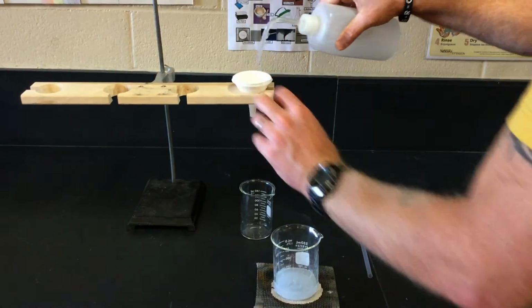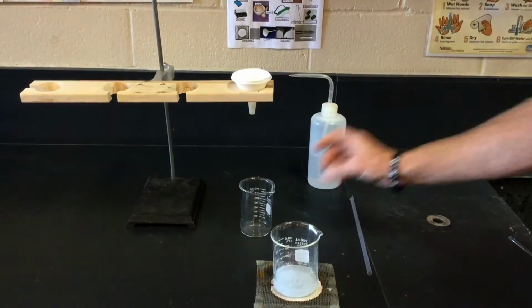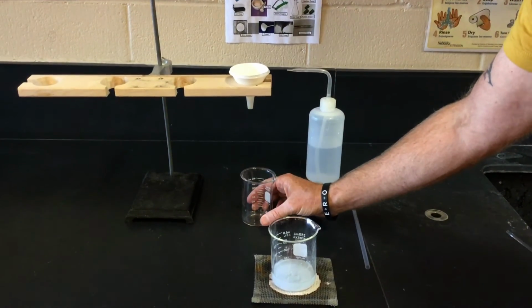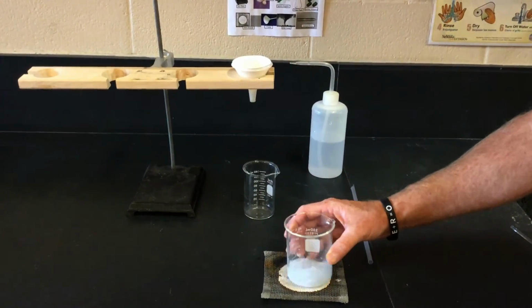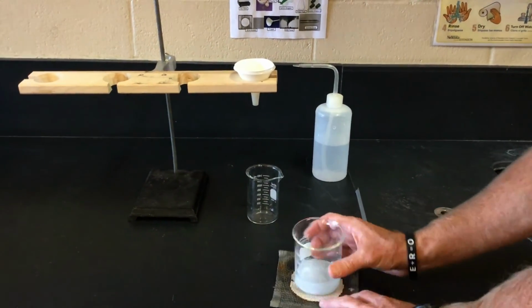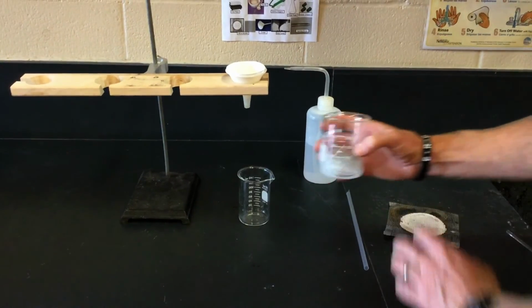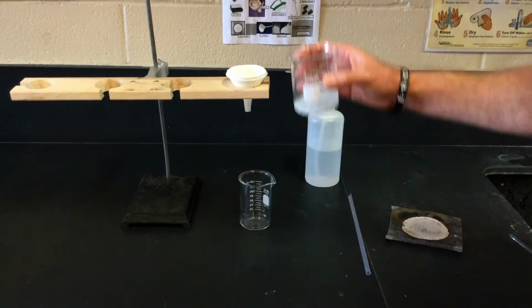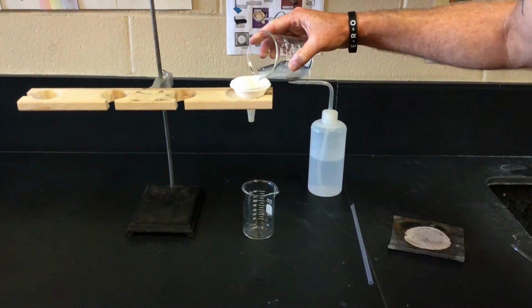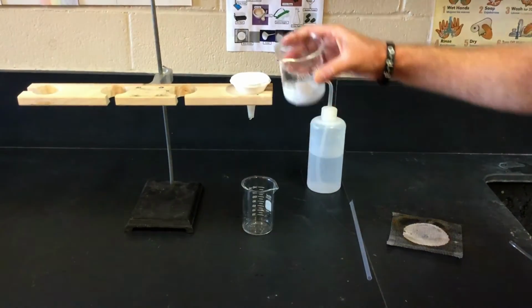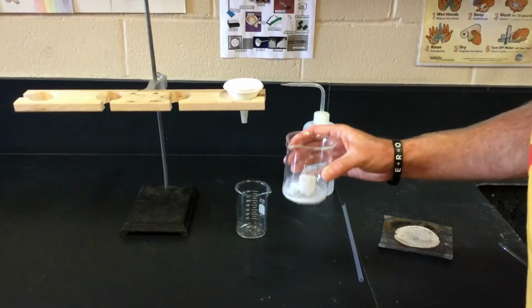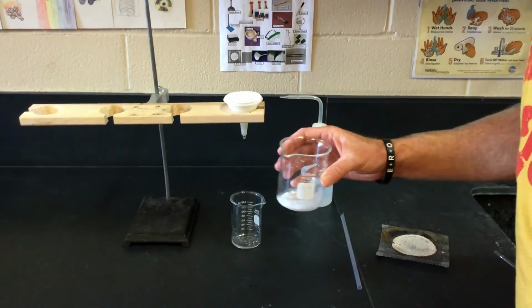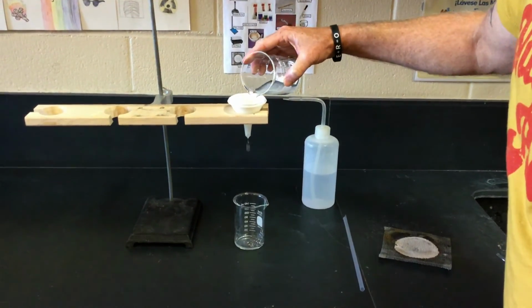Wet the piece of filter paper so that it holds its shape inside the funnel, and then position your 150 milliliter beaker underneath the funnel. After allowing the solid to cool, we can now filter the solid from the liquid inside the 250 milliliter beaker. We're going to swirl and pour, swirl and pour, swirl and pour to get all of the contents from the 250 milliliter beaker into the funnel.